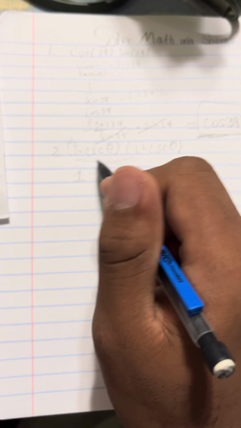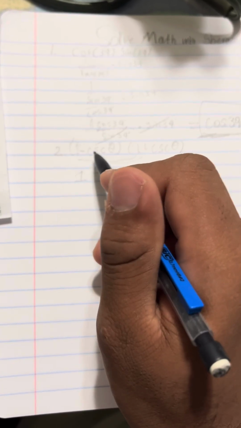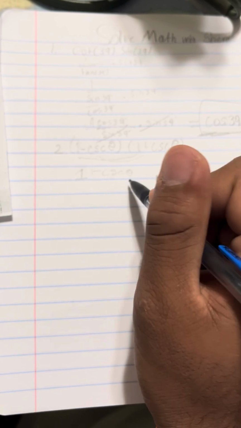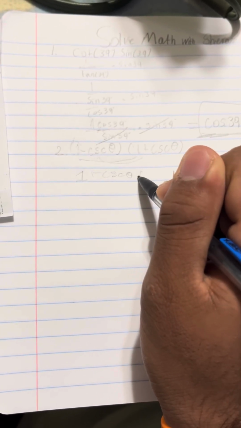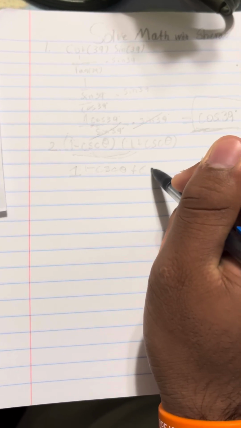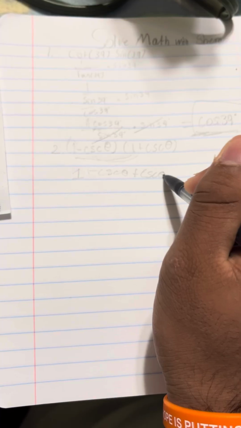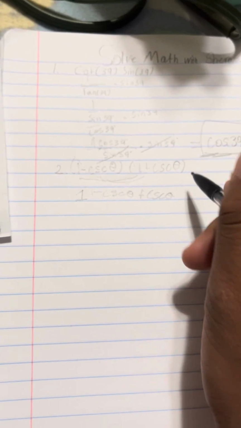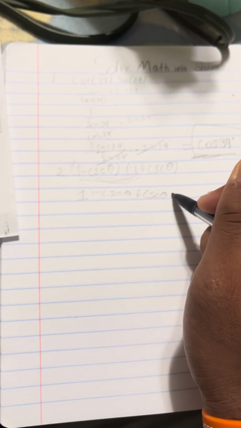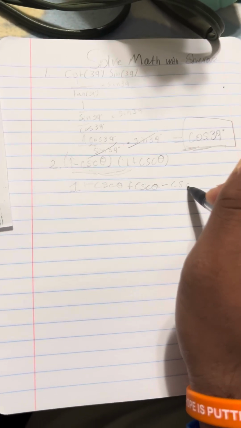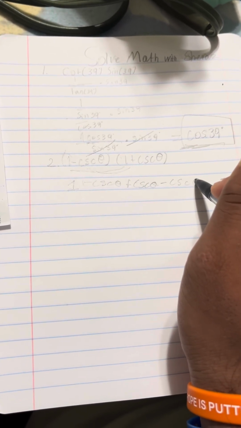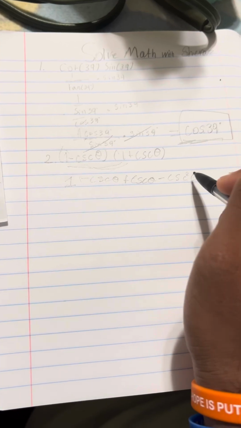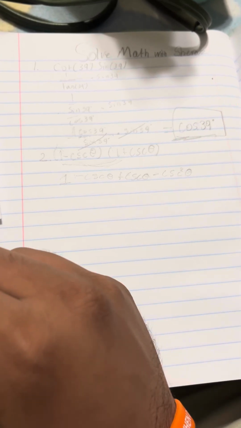Then we have 1 times cosecant of theta, which is just cosecant of theta. And then negative cosecant of theta times positive cosecant of theta is negative cosecant squared of theta. Make sure to put the squared.